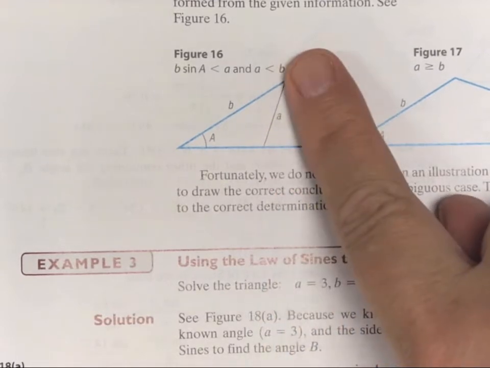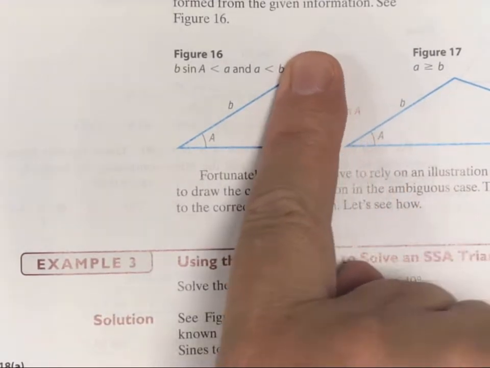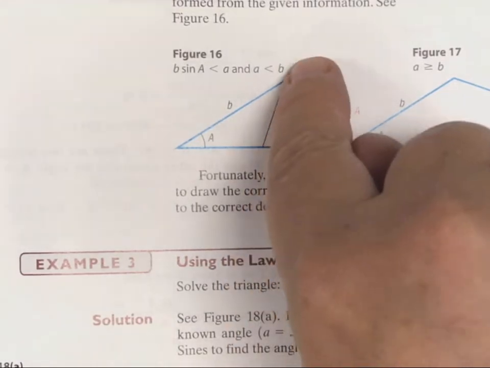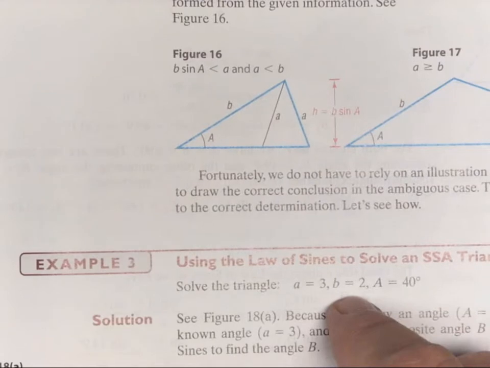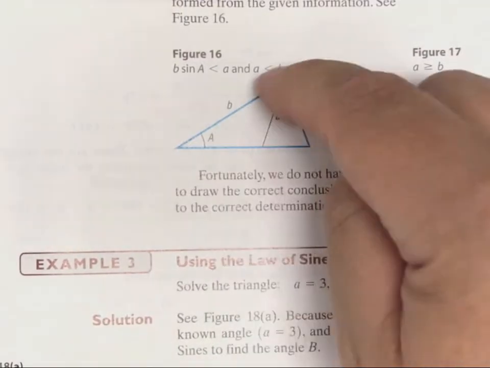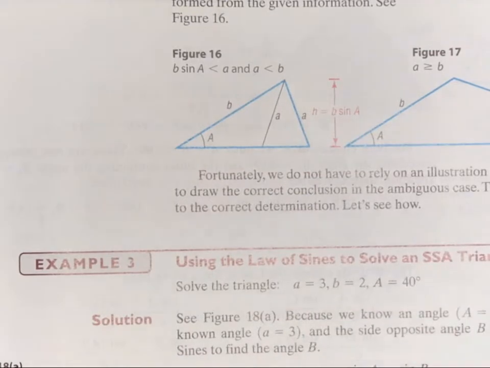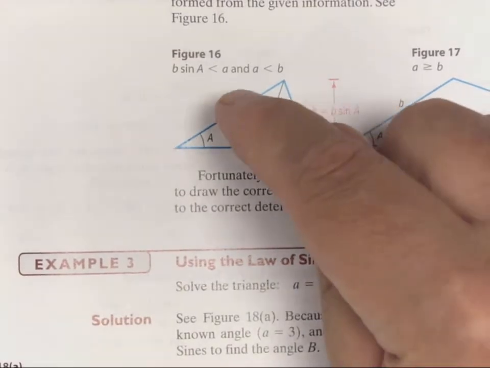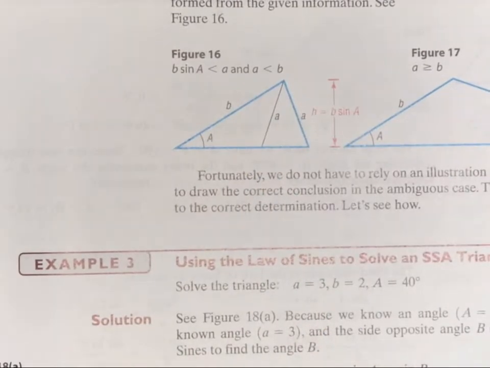Or I could decide, well, let's just do my side A from here to here. The question is, which one of these triangles is correct? You've got one triangle like this and one like this. Well, neither one of them is correct. They're both possible. This is the case where you actually get two triangles. In other words, for the information they give you, you can create two different triangles.